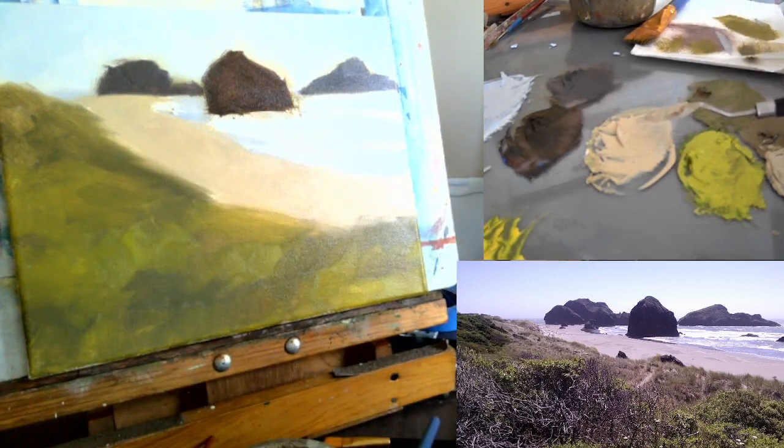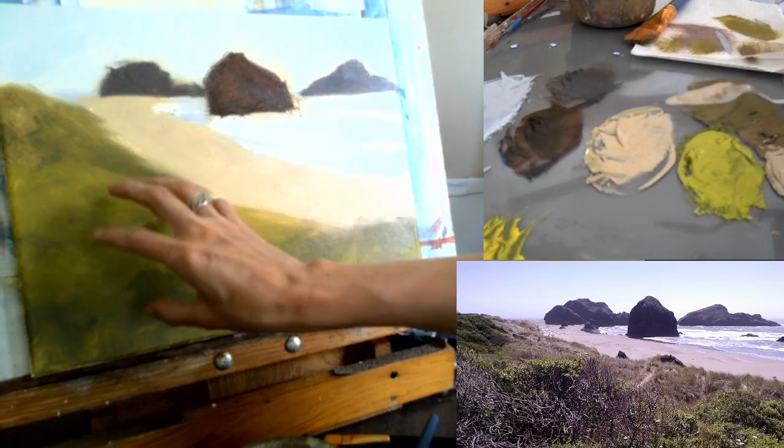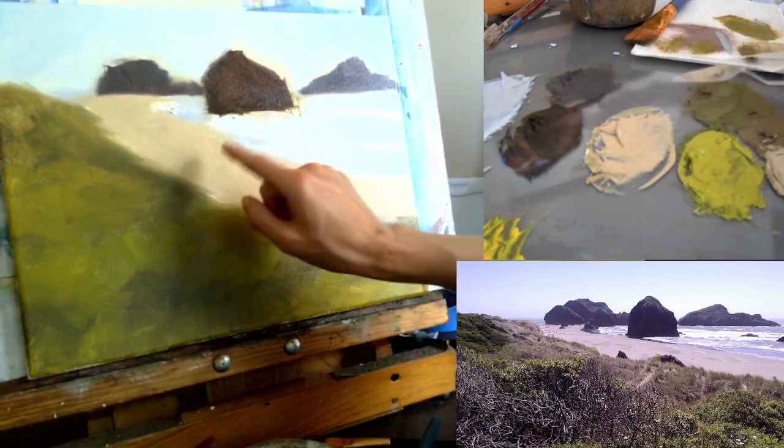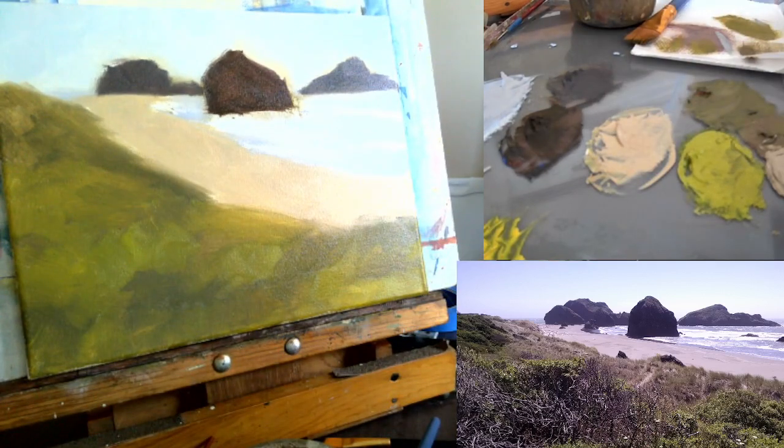And you may notice that it is a slightly different color. This is warmer, this is cooler. This area should stay cooler than this area. So, brown and brown, but not the same. It's not really green enough. And it's too light.